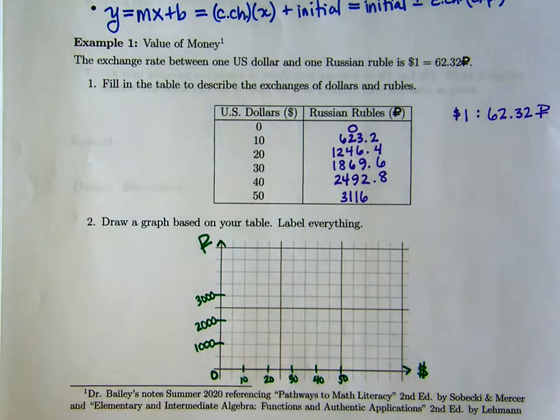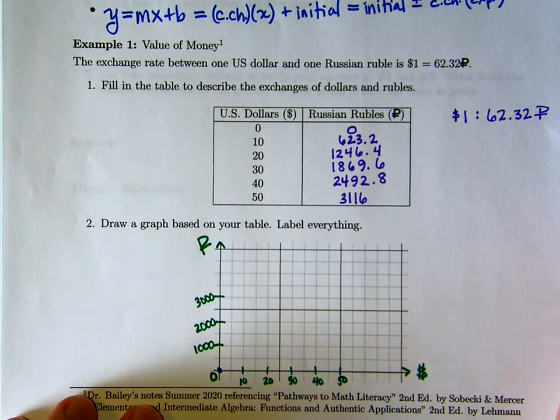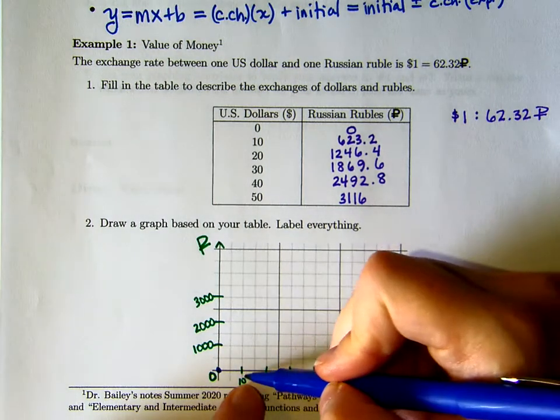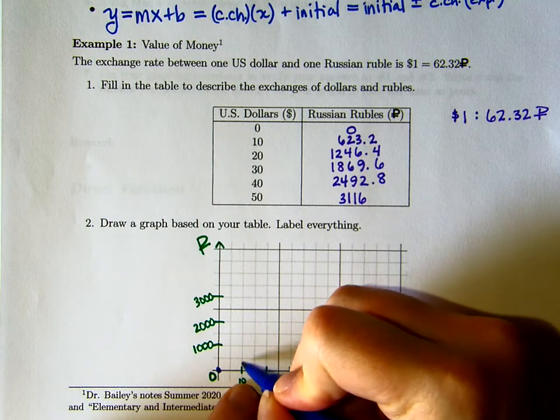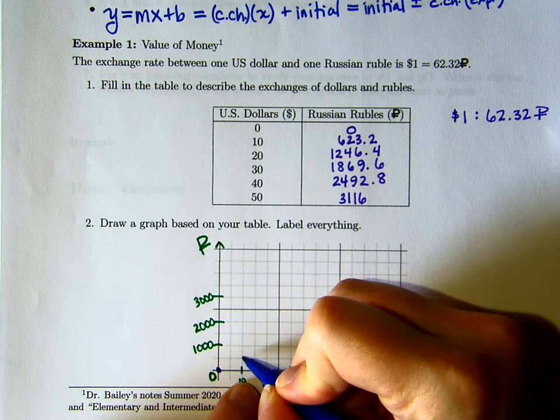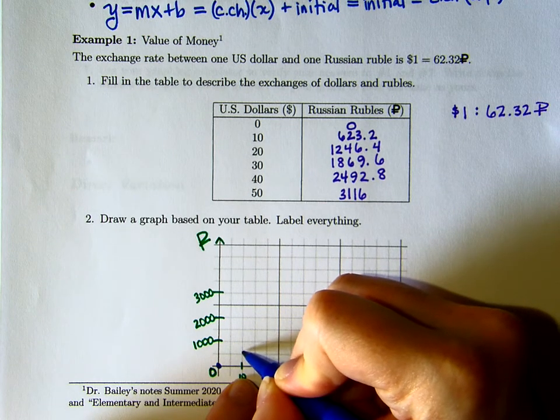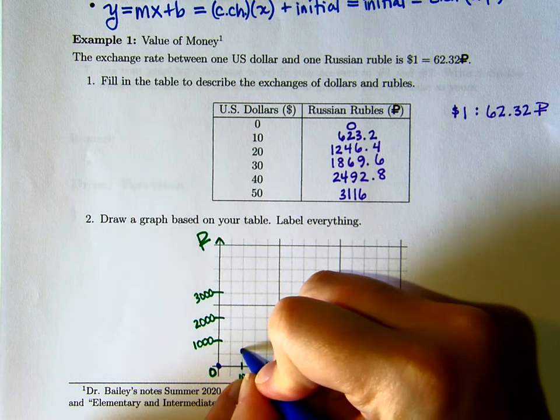Okay. I'm on it. Okay. $0, 0 rubles. And after 10, we are at 600. Well, the halfway marker is 500. And halfway between that and 1,000 is 750. So it's below that, roughly there.